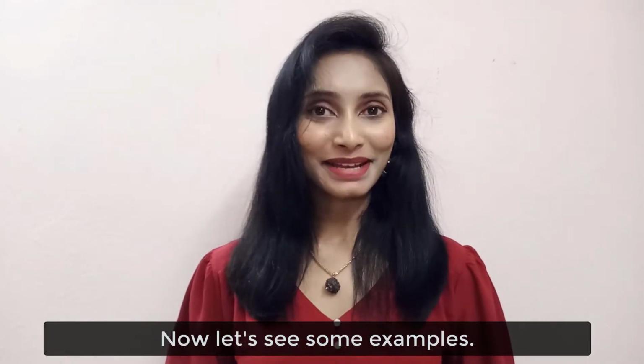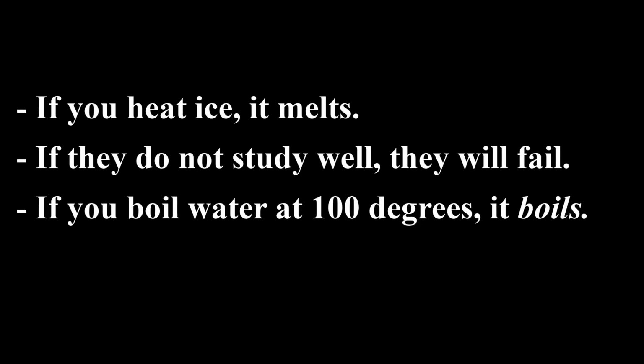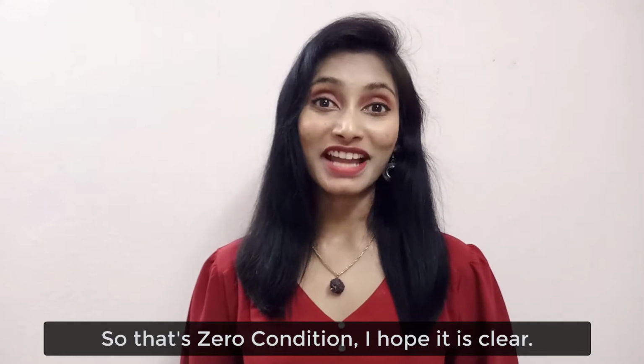Now let's see some examples. If you heat ice, it melts. If they do not study well, they will fail. If you boil water at 100 degrees, it boils. So that's zero condition. I hope it is clear.